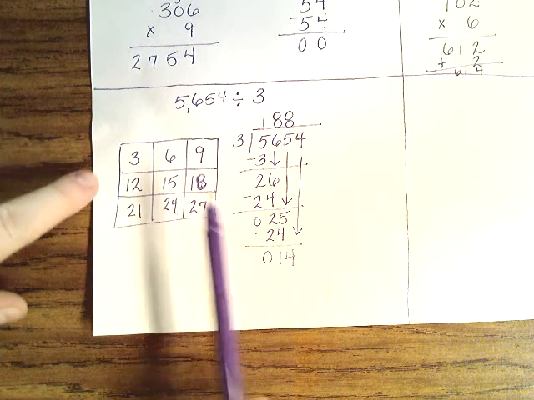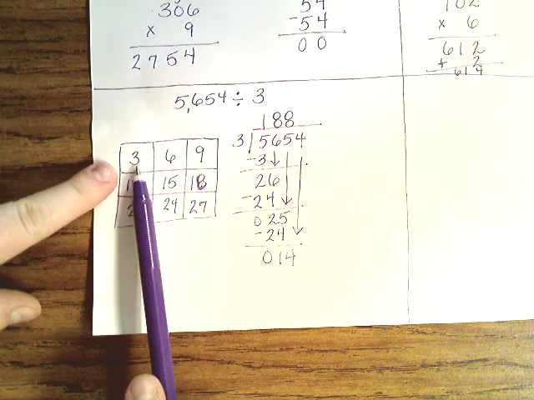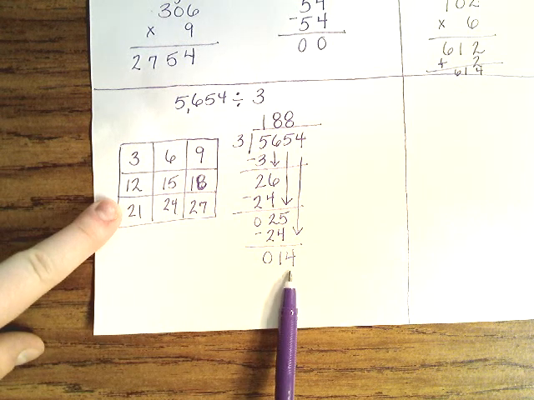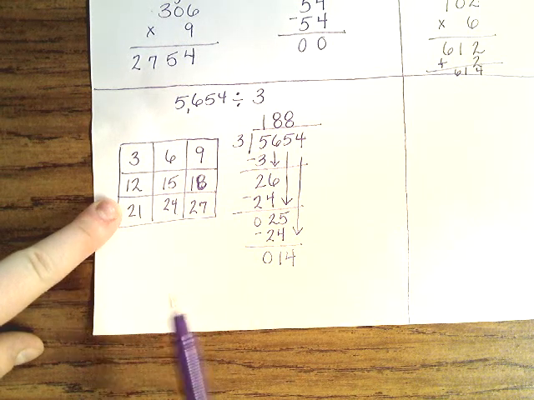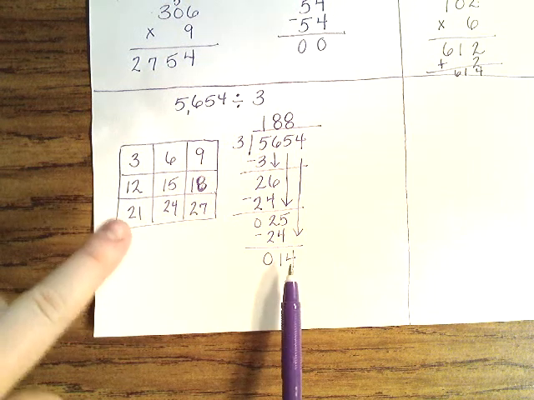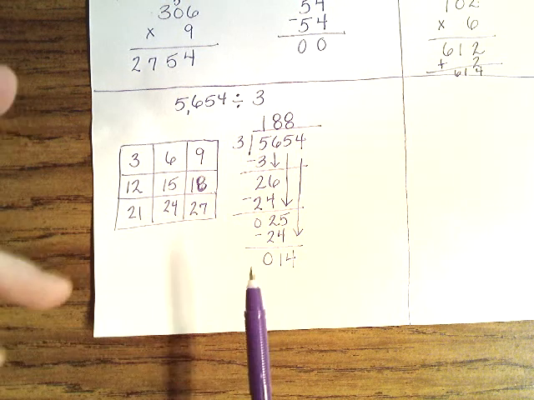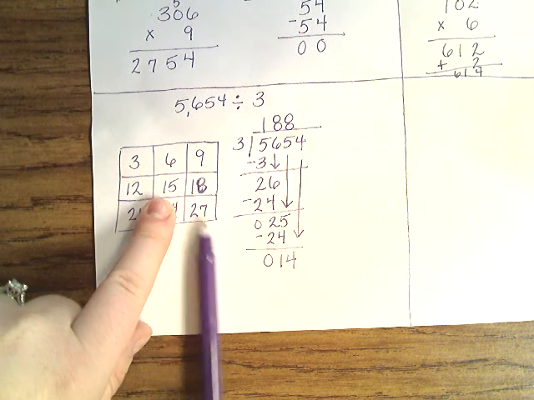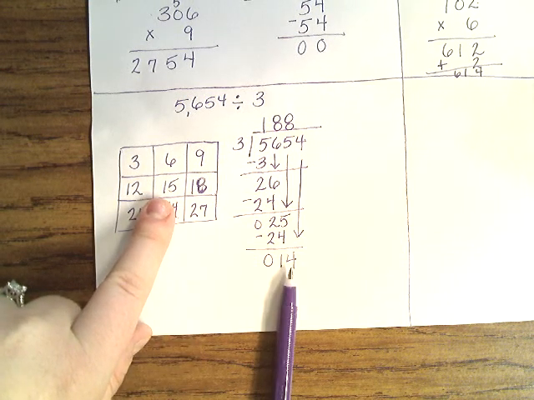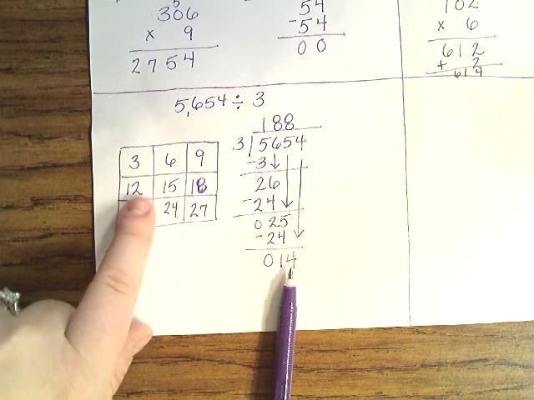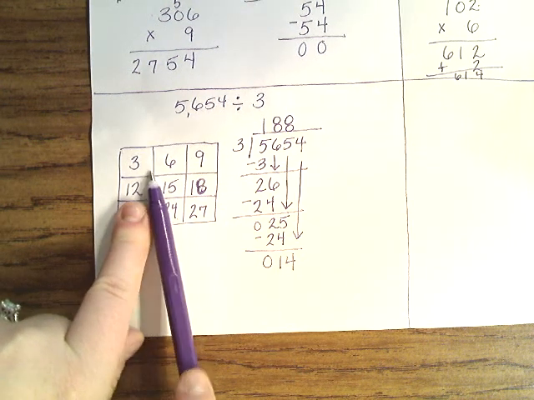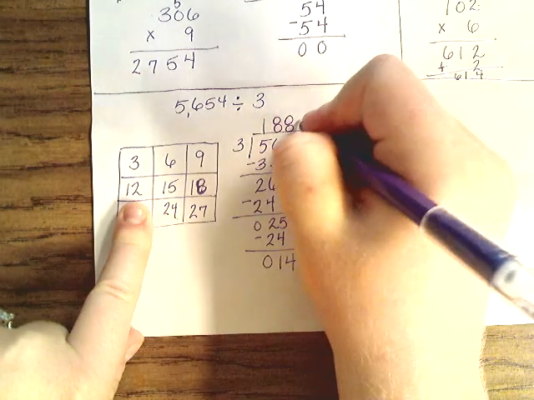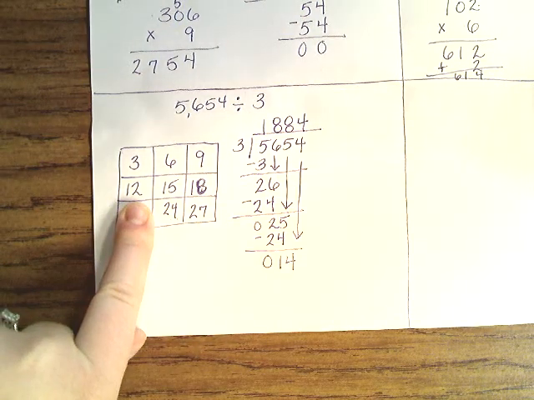So let's look at this. We've got 3, 6, 9, 12 is pretty close to 14, but it's not exact, obviously, and it doesn't go over. But let's check the next number just to be safe. 15. Well, unfortunately, 15 is bigger than 14, so that goes over, so we have to go back 1. So 3 fits into 14 1, 2, 3, 4 times without going over but getting close.